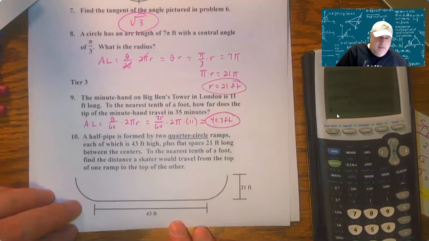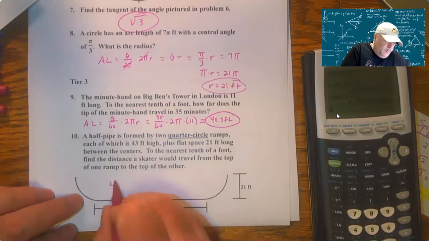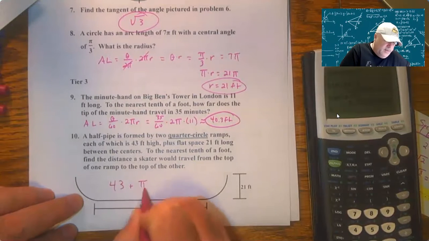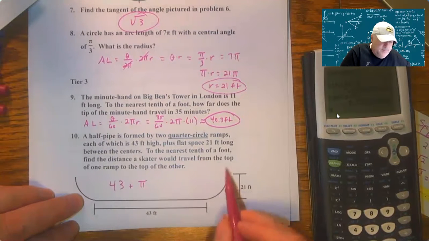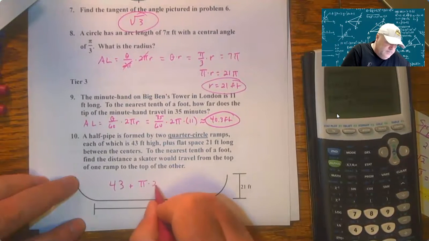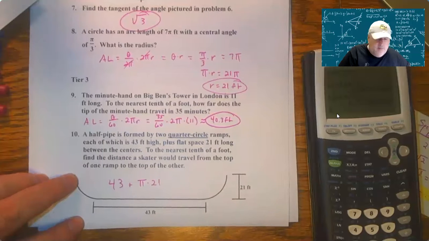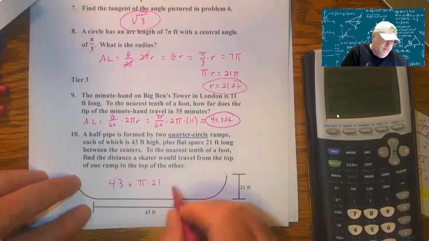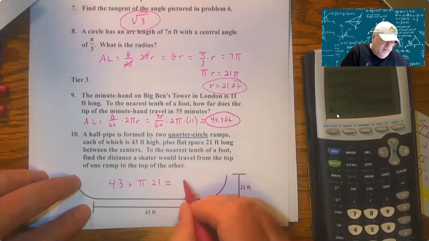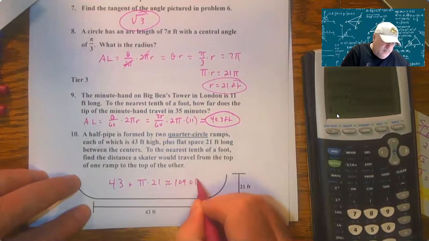Okay, and again, this is the same as before, 43 plus pi times the radius. The radius is 21, because if you extend the circle up, you can see that that's the radius. And this will be, when you put these two together, half of 2 pi r. And that is about 109 feet.